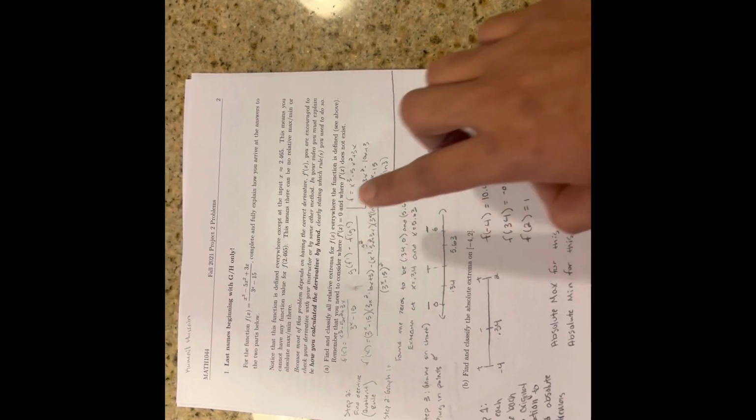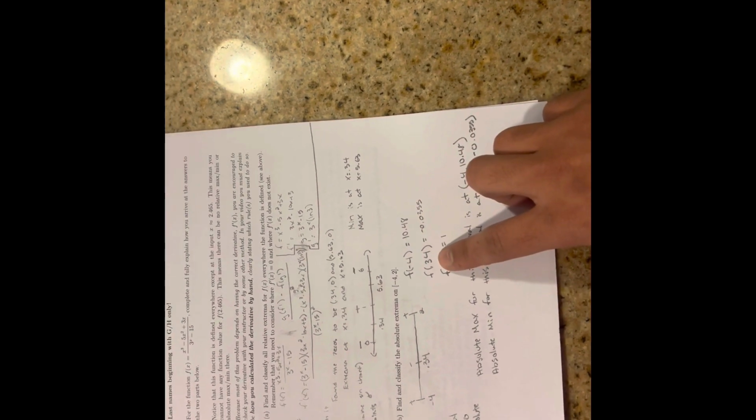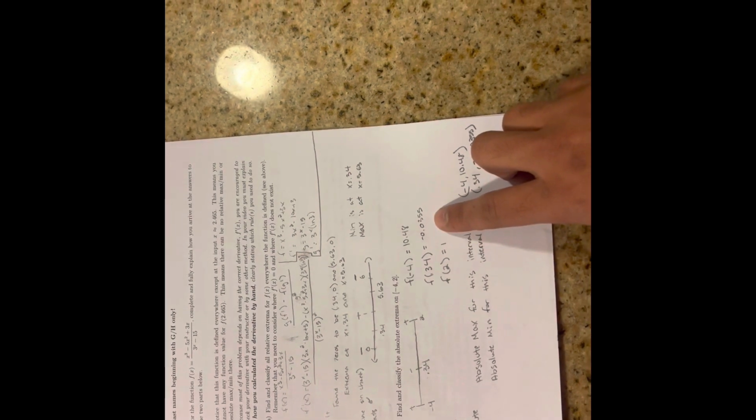So then I plugged -4 back into the original equation, and I got 10.48, plugged 0.34 back into the original function and got -0.0355, and plugged 2 back into the original function and got 1. And so I found the biggest output was at -4, 10.48, and the smallest was at 0.34, -0.0355. So then I knew that the absolute max for this interval was at -4, 10.48, and the absolute min for this interval was at 0.34, -0.0355.